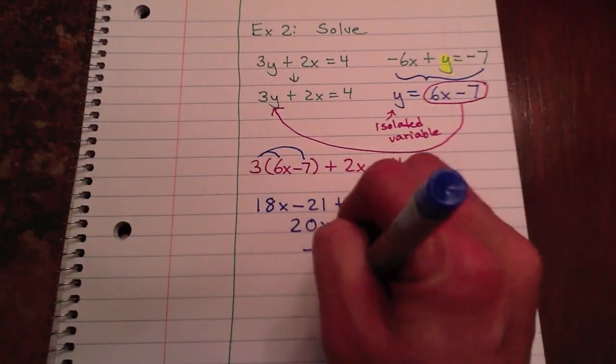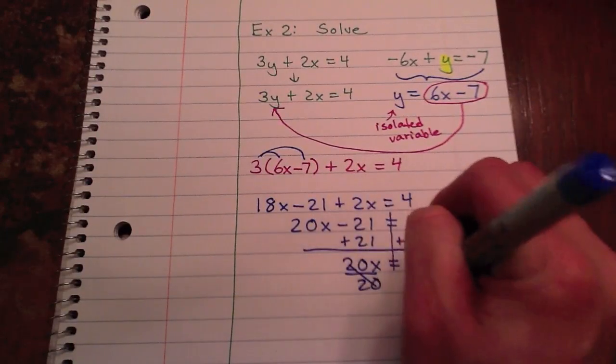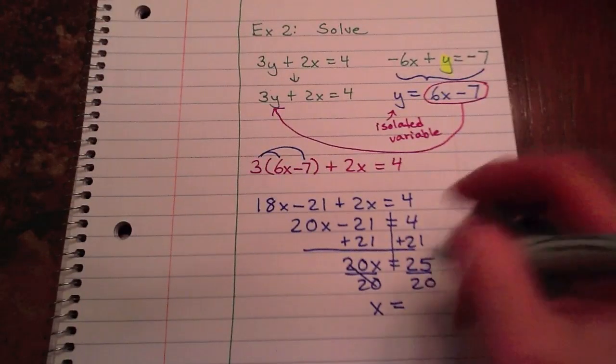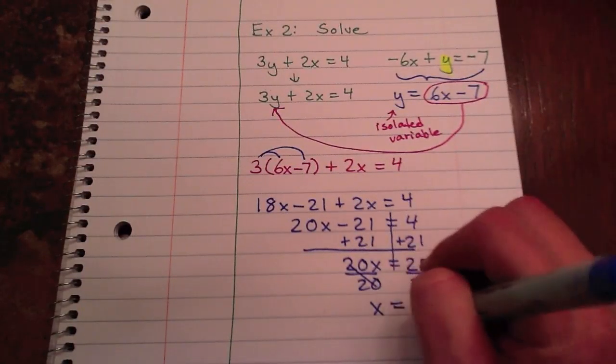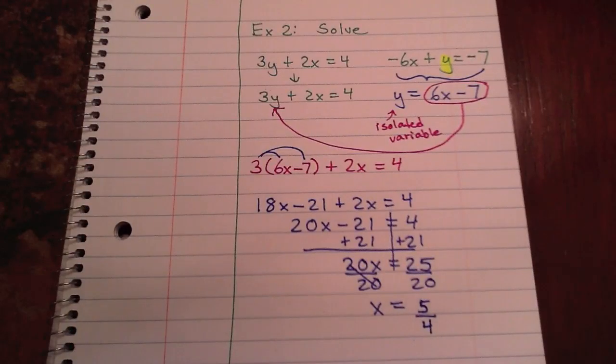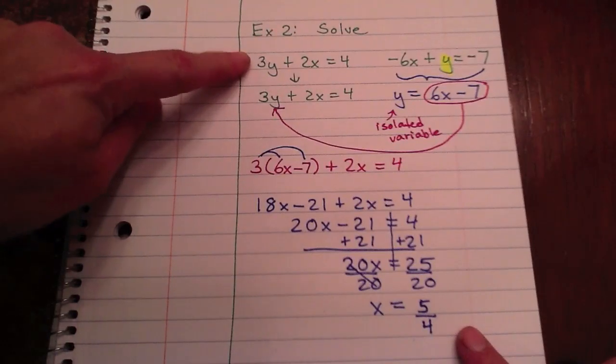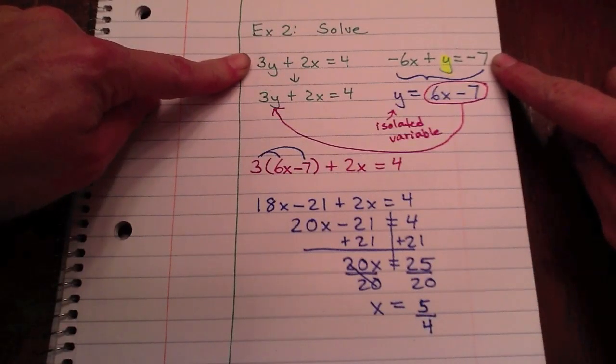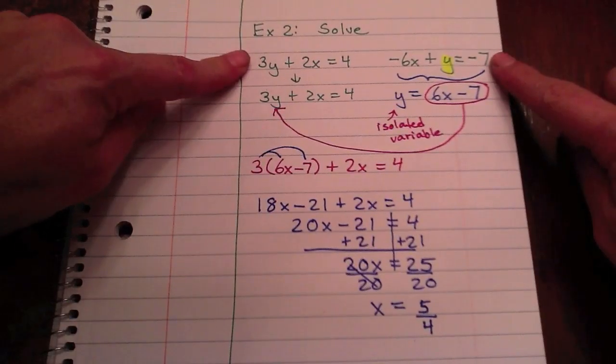Divide both sides by 20. And I'm going to simplify it as I rewrite it. 5 goes into 25 5 times, and 5 goes into 20 4 times. So x is 5/4. Now that I have x, I can find y. I can plug it into this equation. I can plug it into this equation. It doesn't matter. You get to choose.